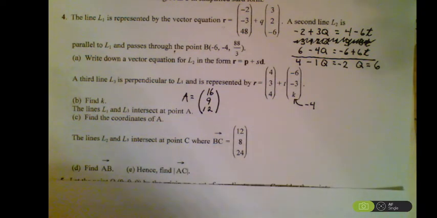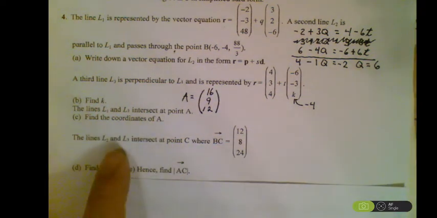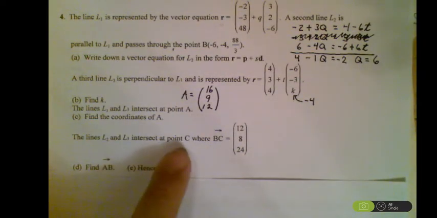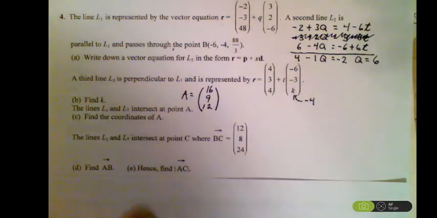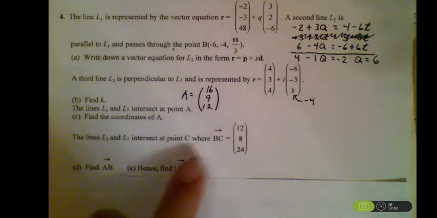Now moving on to part D. So now they're telling us that lines 2 and 3 intersect at point C, where BC equals this. That information comes in a little prematurely.